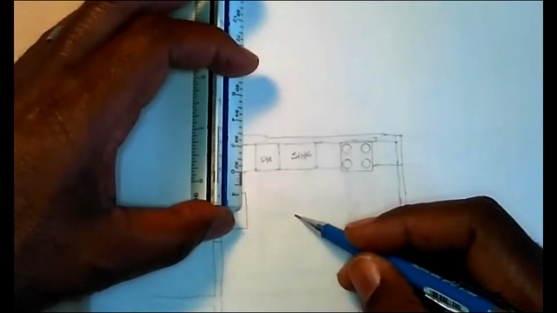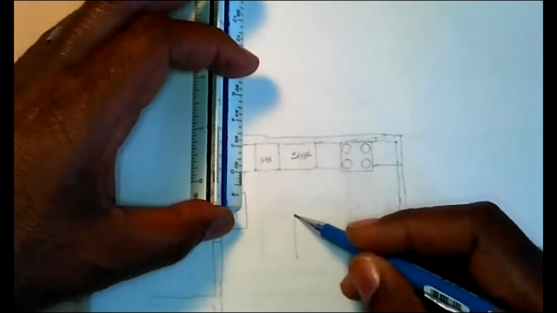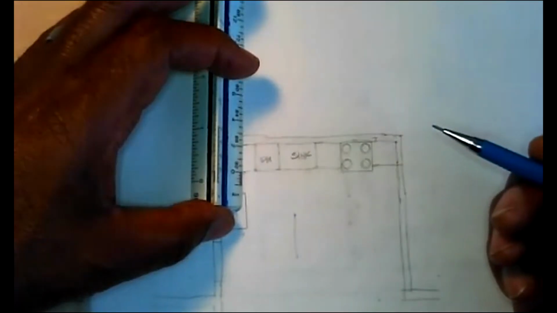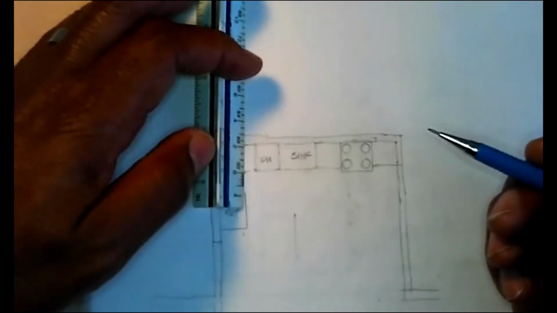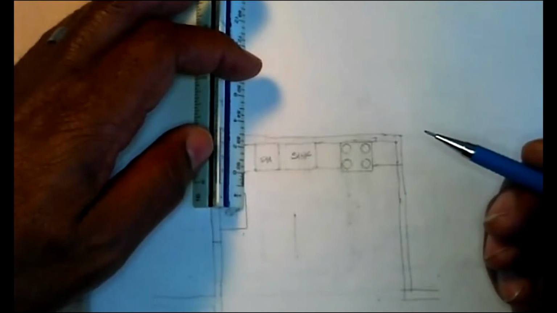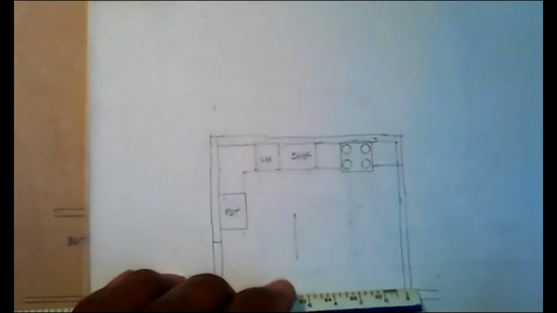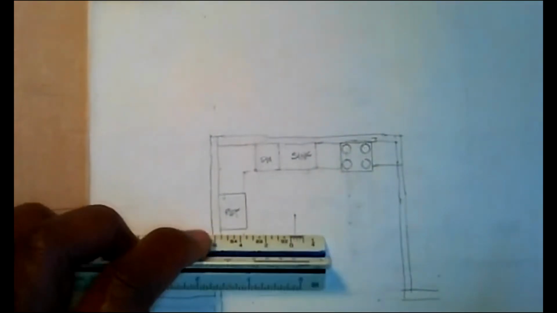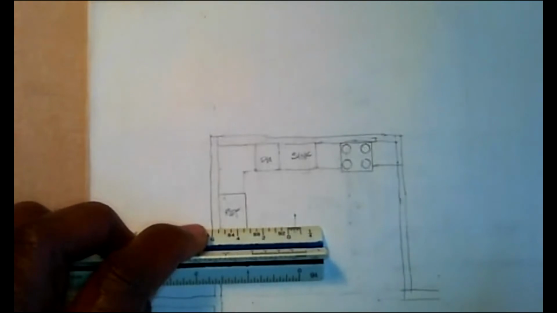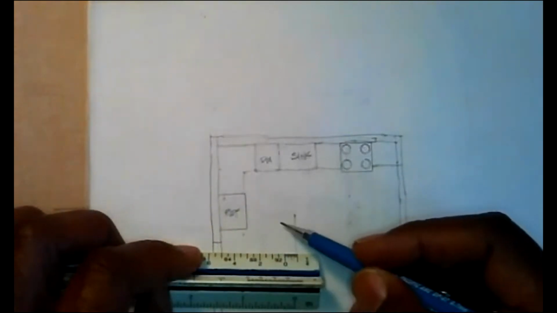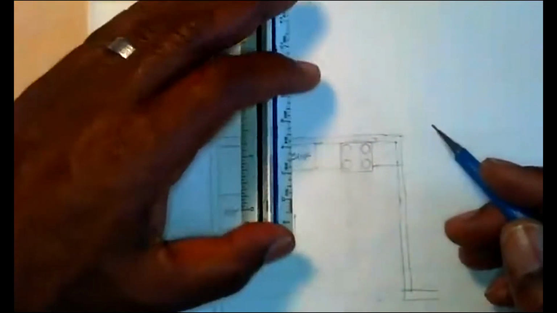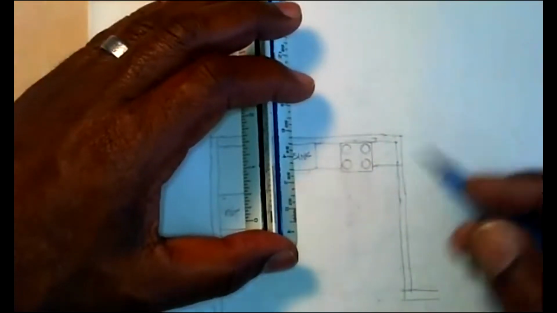So if we came here, 3'6" from there to there.